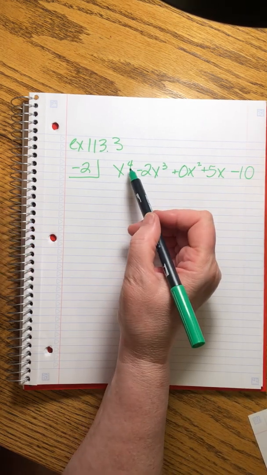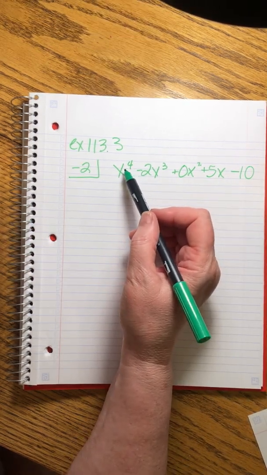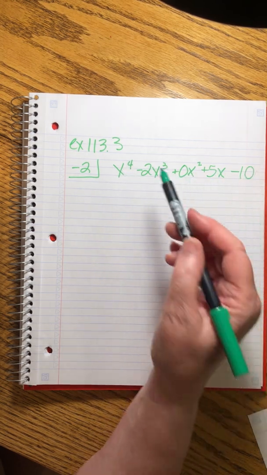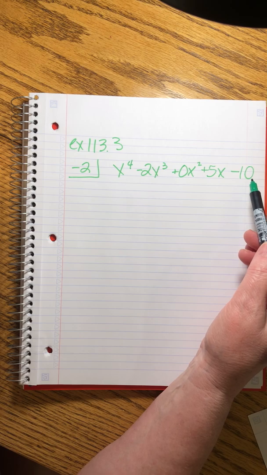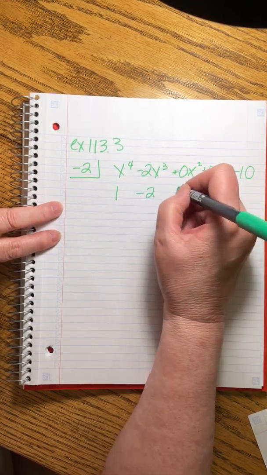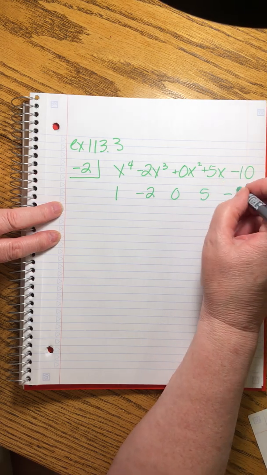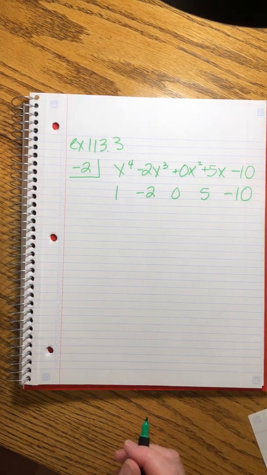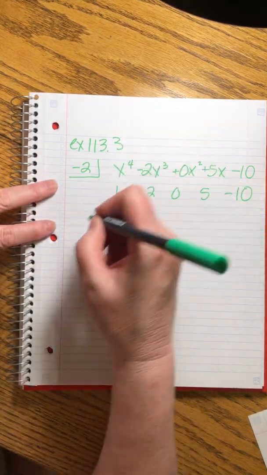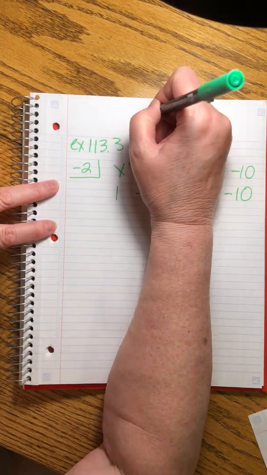Again, my highest variable is 4, so I perform a check. I should have 5 terms. 1, 2, 3, 4, 5. Okay, good. Now I can rewrite this with just the coefficients. 1, minus 2, 0, 5, and minus 10, okay? We're checking to see if minus 2 is a 0. I'm going to write it up here.